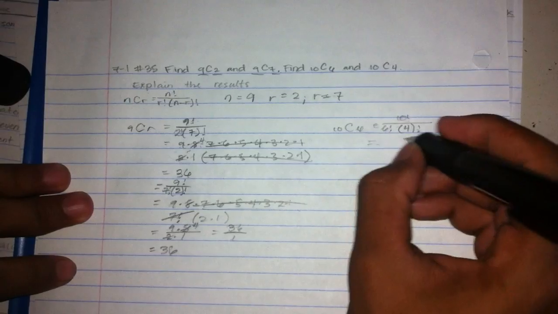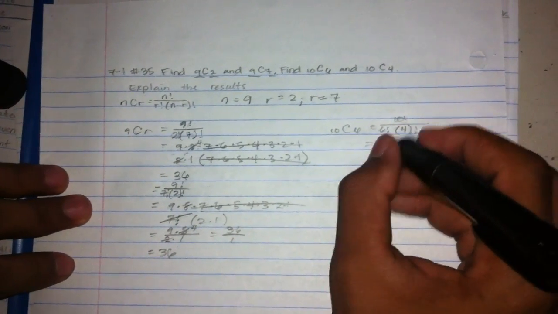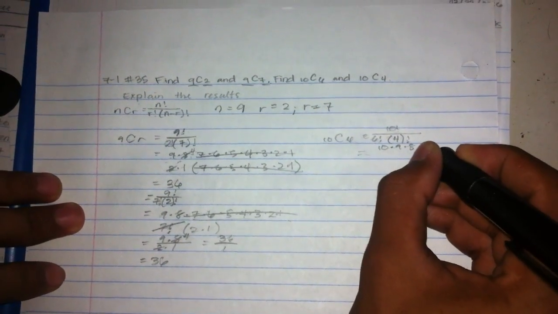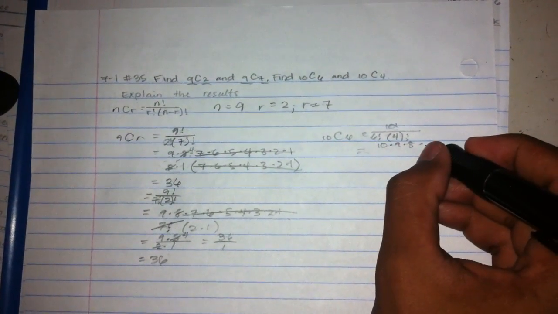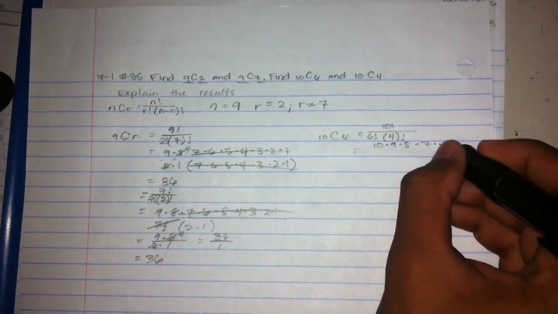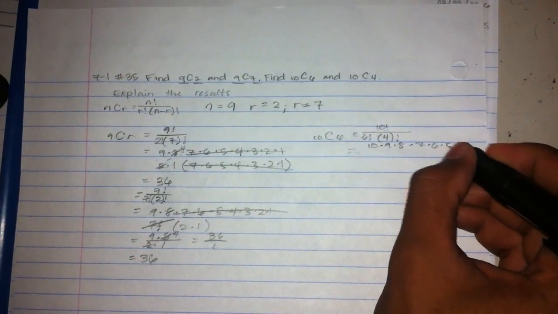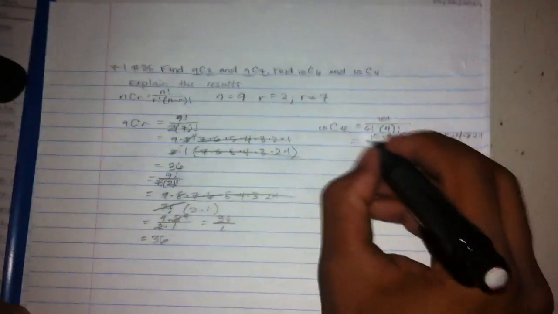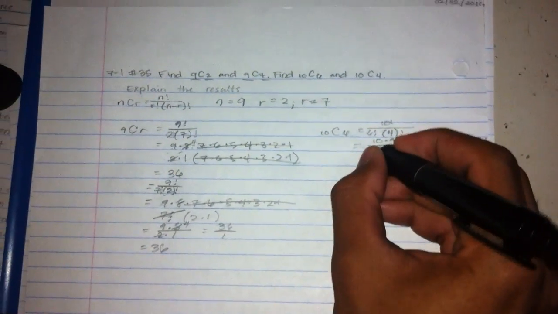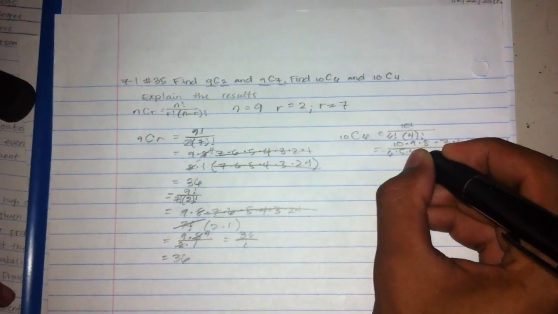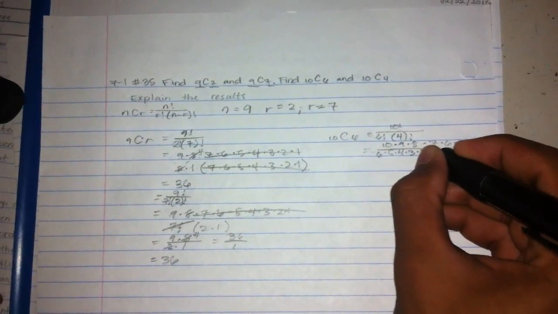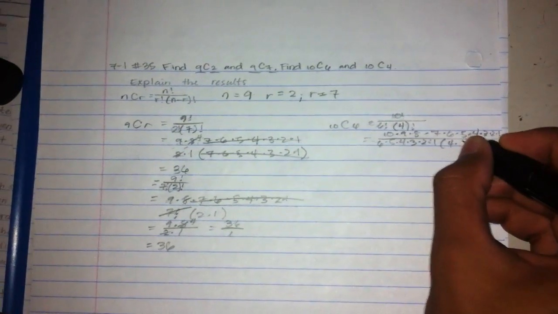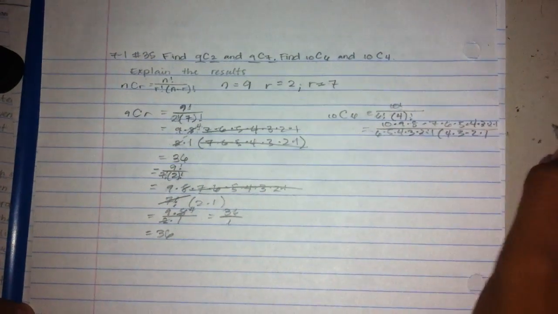That is going to equal 10 times 9 times 8 times 7 times 6 times 5 times 4 times 3 times 2 times 1 over 6 times 5 times 4 times 3 times 2 times 1, and then 4 times 3 times 2 times 1.